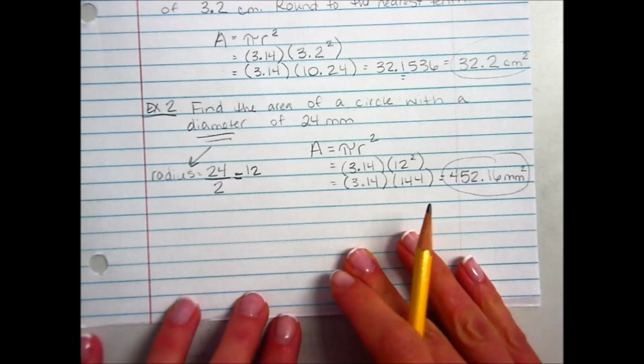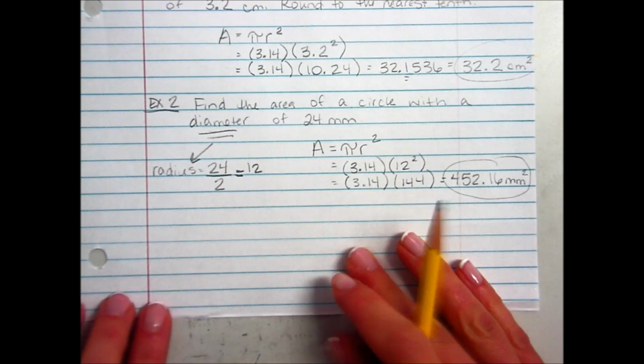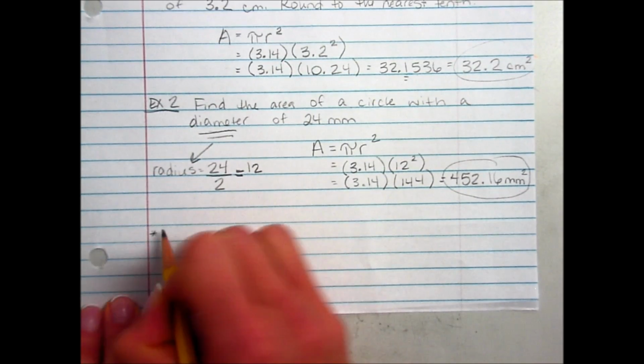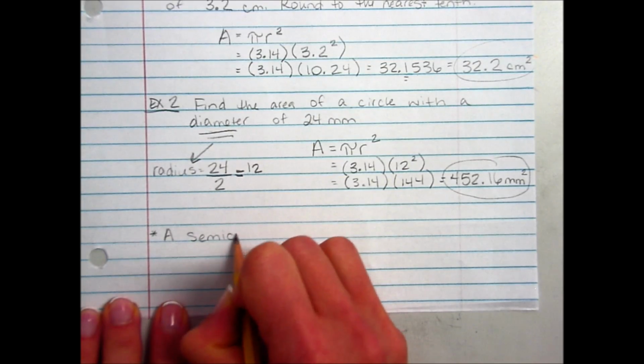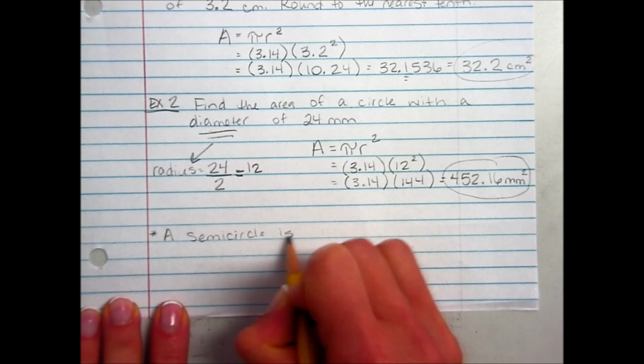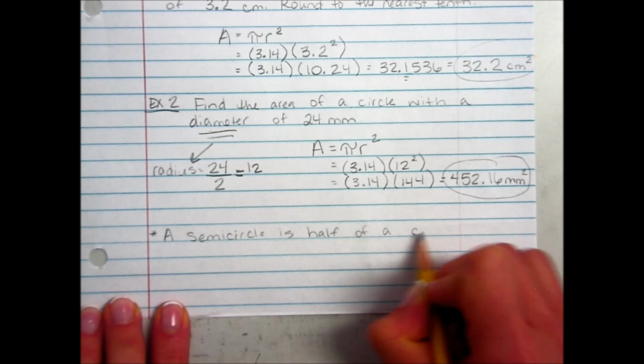The other type of problem you might have today will be with semicircles. Well, glad you asked. A semicircle is half of a circle.